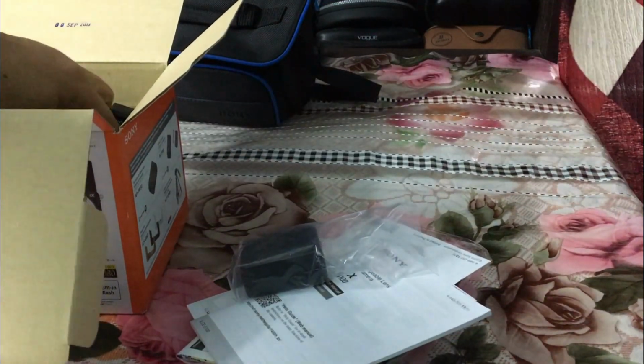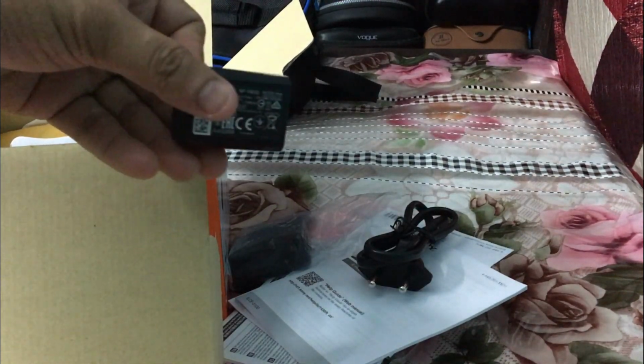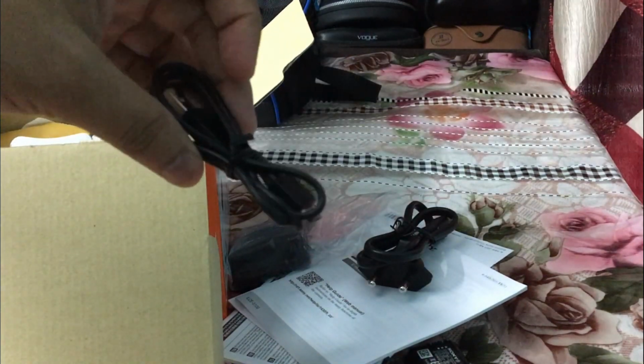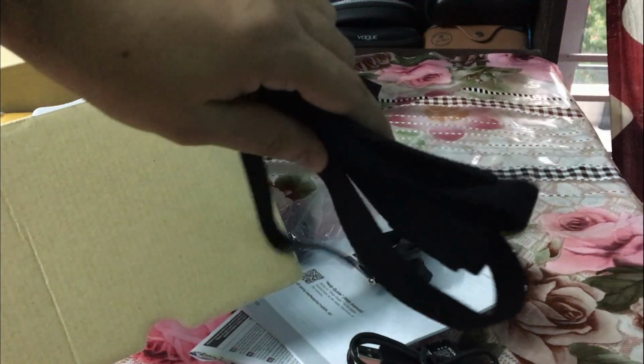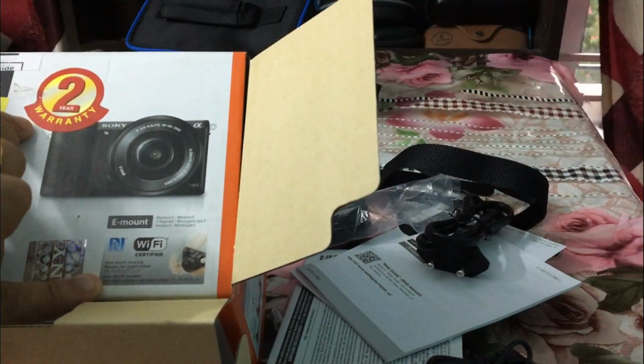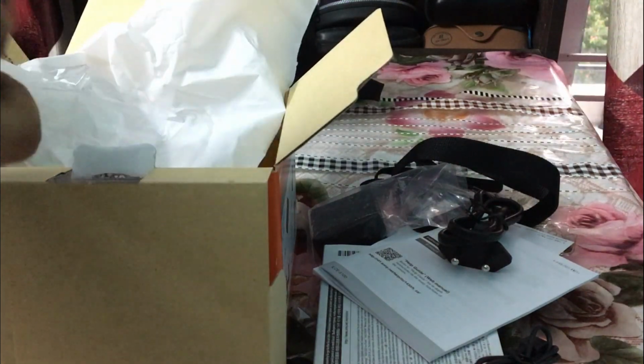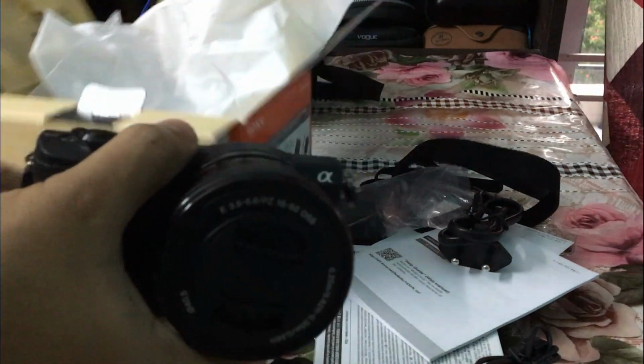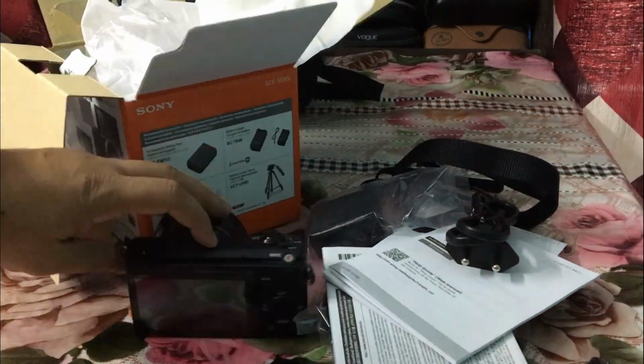So this is the charger of the battery, and this is the charging cable, this is the battery, this is the USB cable, and this is the strap, and this is a 2GB memory card which I have got free of cost, and the camera comes with 2 years warranty. And this is my darling Sony Alpha 5100.